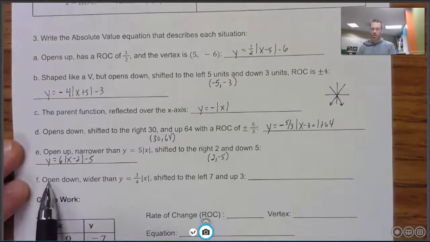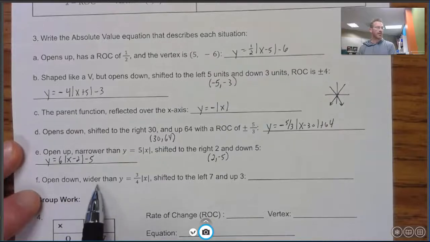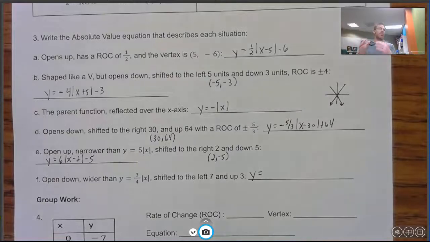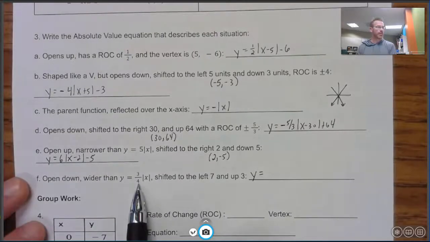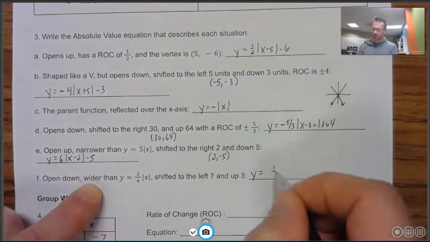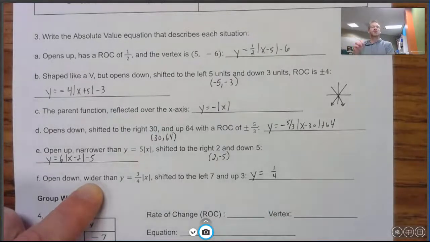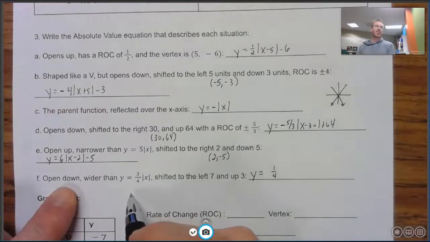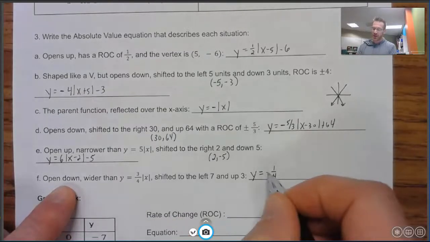Now, opens down and wider than 3/4. Here's what I want you to understand. The positive or negative, whether it opens up or down, has no effect on the wider or narrower part. So when we look at whether we want it wider or narrower, we just look at the number here. If I want it to be wider, I need it to not increase as fast. I need a number smaller than 3/4. So a number smaller than 3/4 would be 1/4. Here's what I recommend: always adjust your narrower or wider based on your a value, and then assign it the sign you want to make it open up or down. Now I want it to open down, so I'm just going to make it negative.